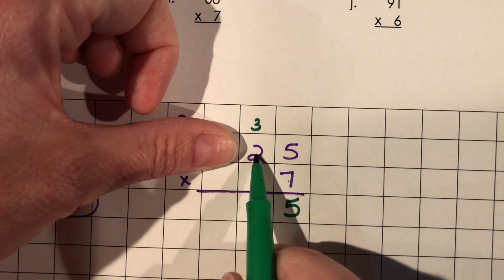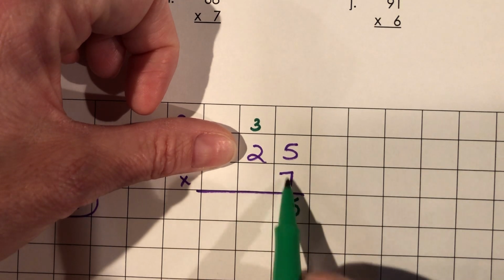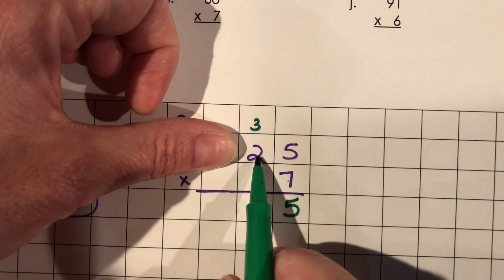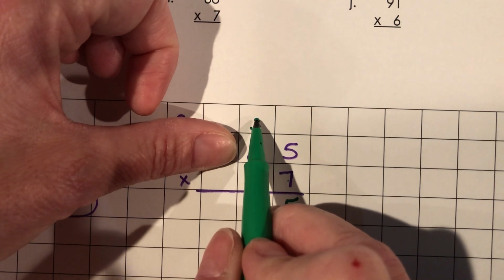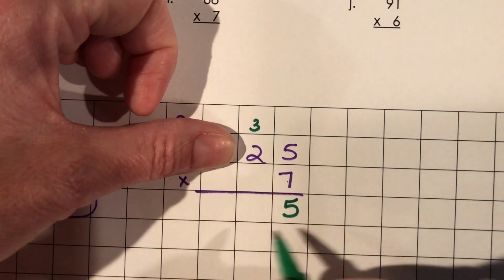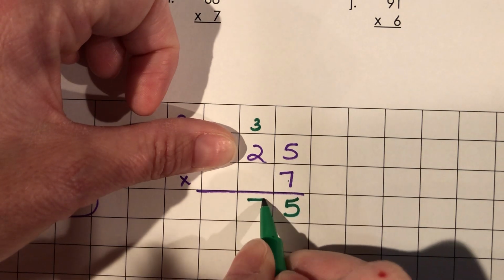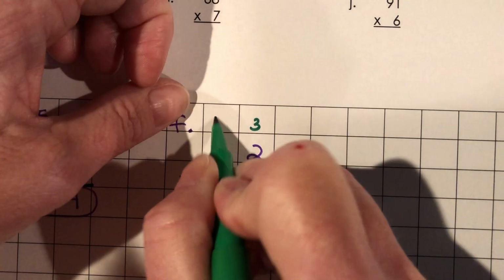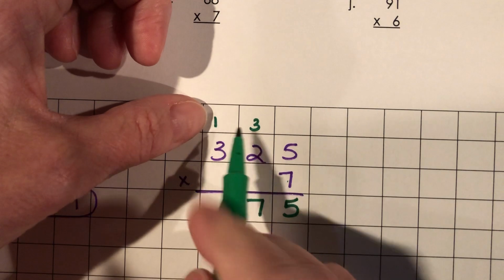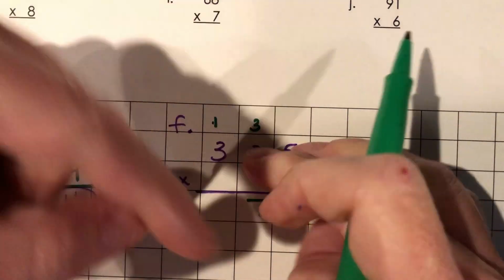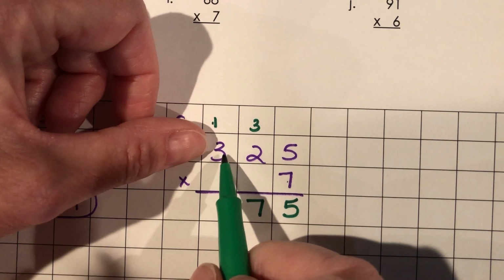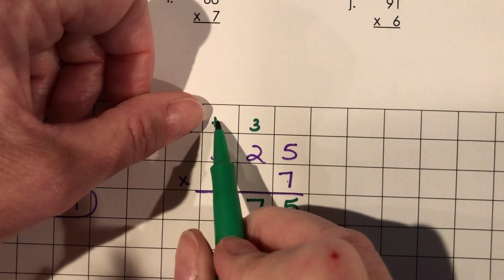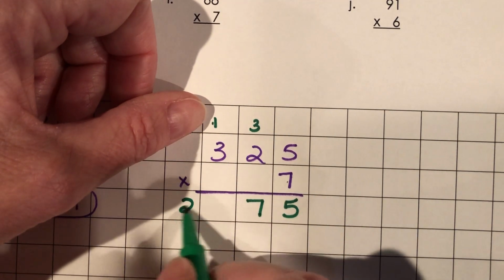Now I'm going to take 7 times the 10s place. 7 times 2 is 14. And then I would add that 3. So 14 plus 3 is 17. In 17, I write my 7 because that's the number of 1s and carry that. So there's my 17. Now I'm going to take 7 and multiply by the hundreds place. 7 times 3 is 21, and I add that top to get 22.